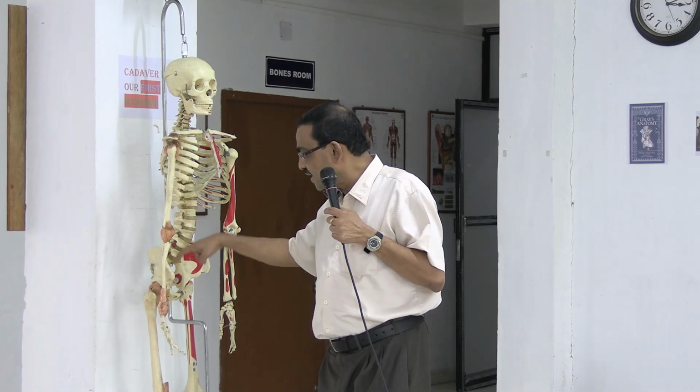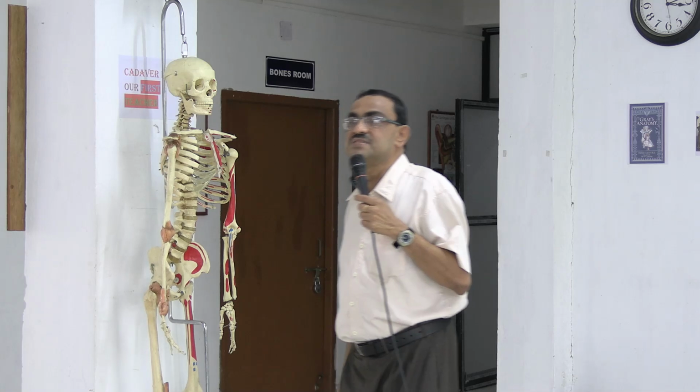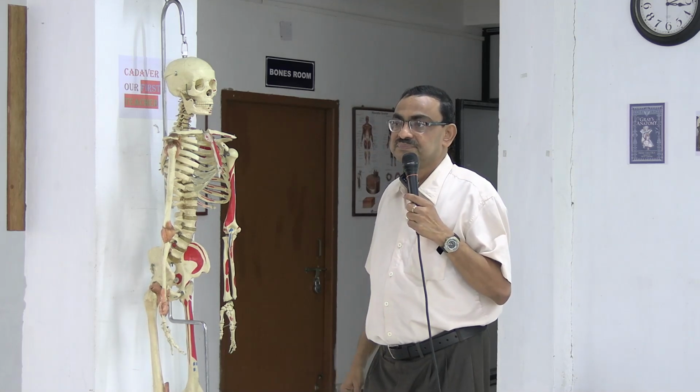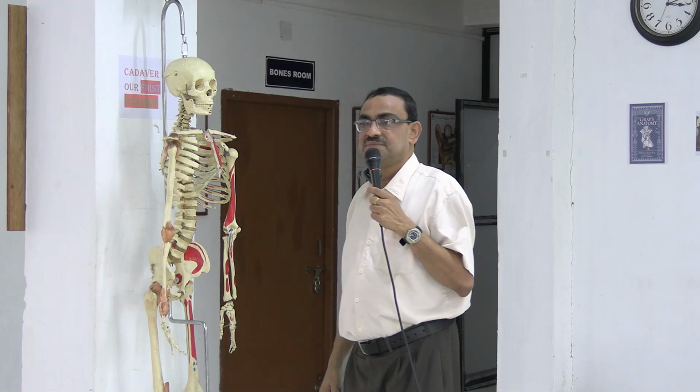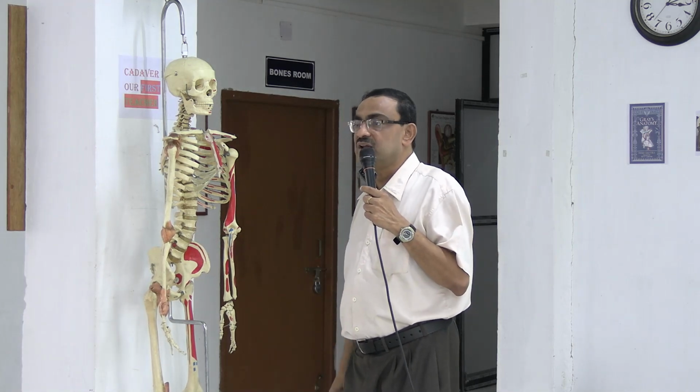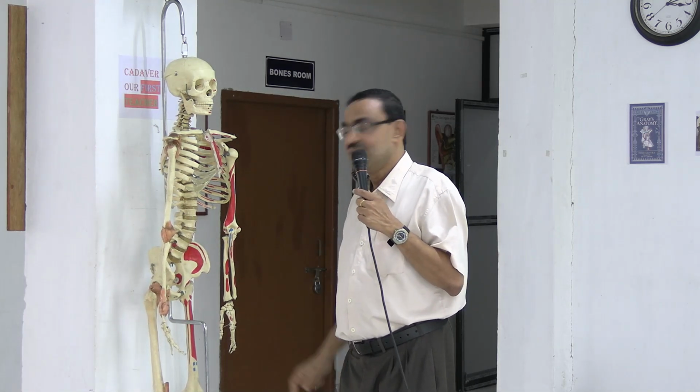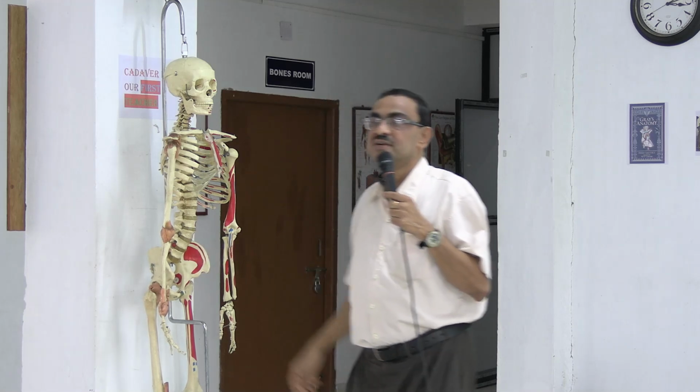Okay, during its journey, it will cross some structures. Like it will cross the psoas major, it will cross the genitofemoral nerve. Okay, and in the true pelvis, it will cross the structures present in the lateral wall of the pelvis.